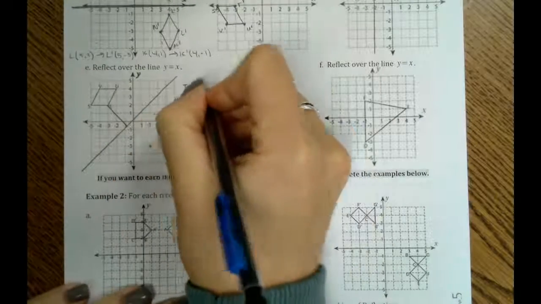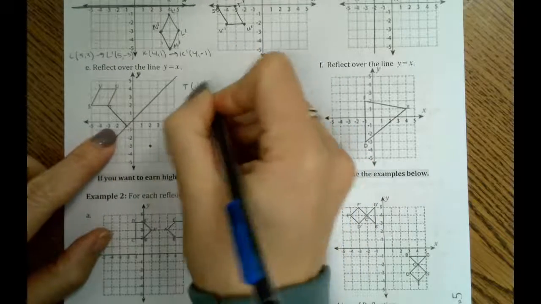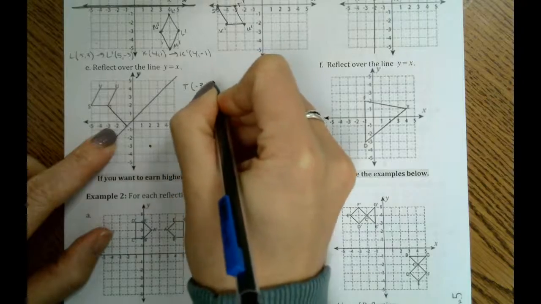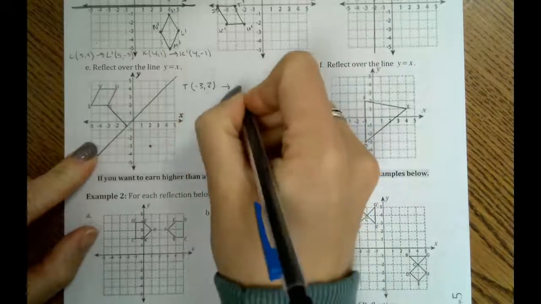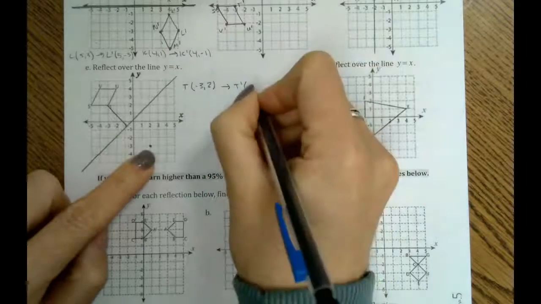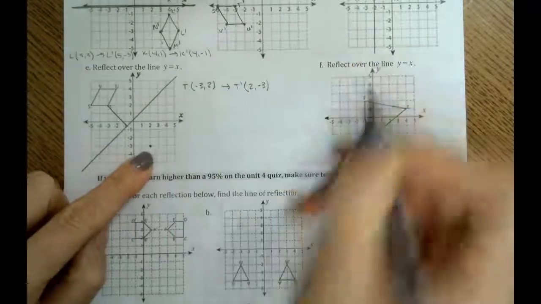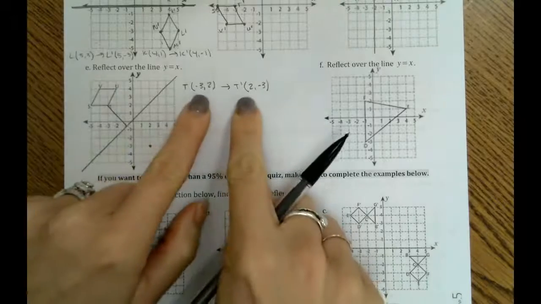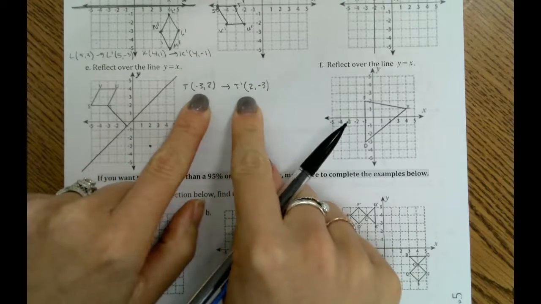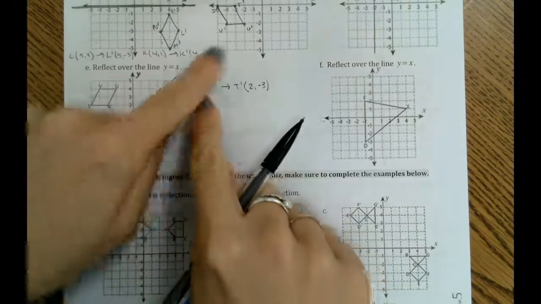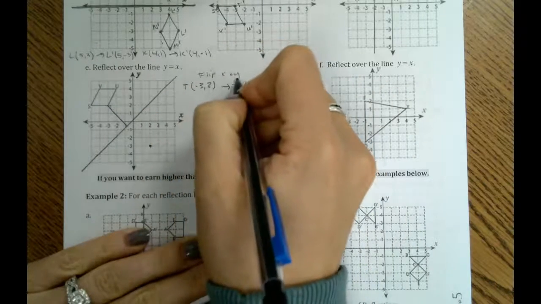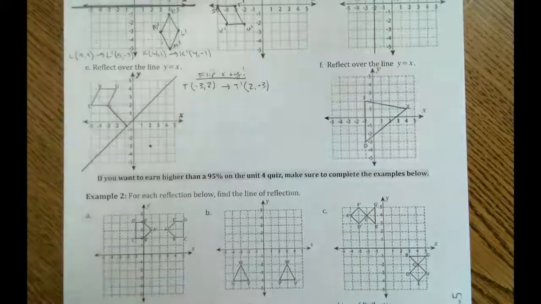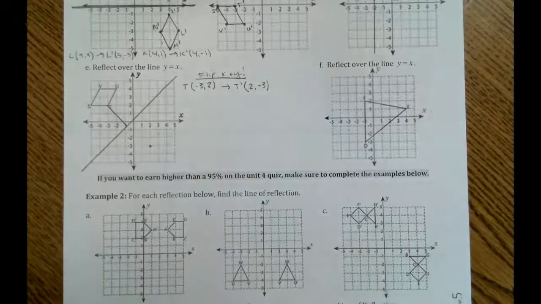Okay, so let's talk about this point T really fast. The point T was originally at -3, 2. Our new T is now at 2, -3. So what actually happened is we just flipped the x and y values. That's our rule when we're flipping over the y equals x line. So you don't have to count these diagonals every single time.